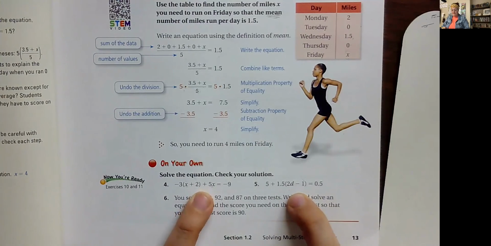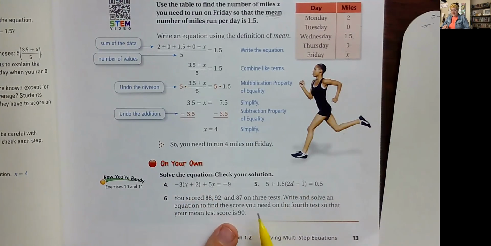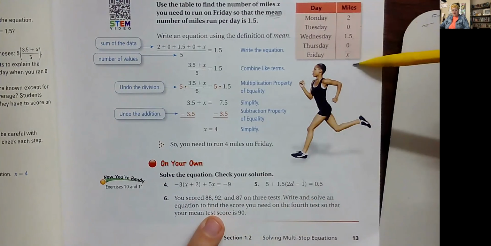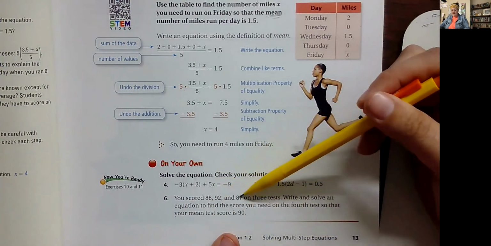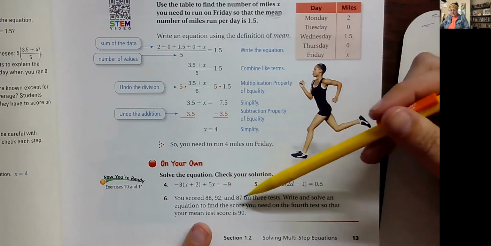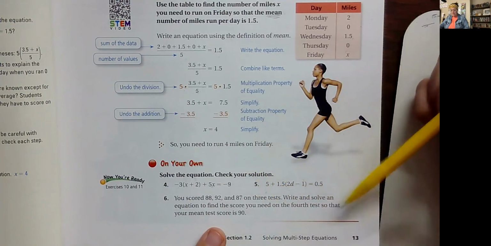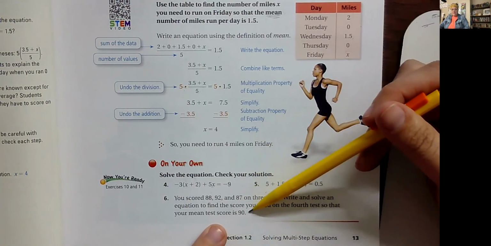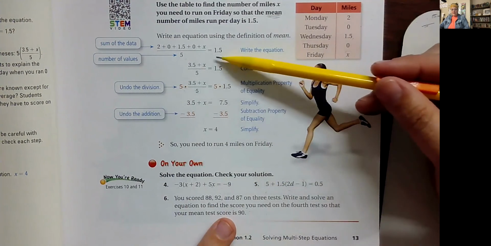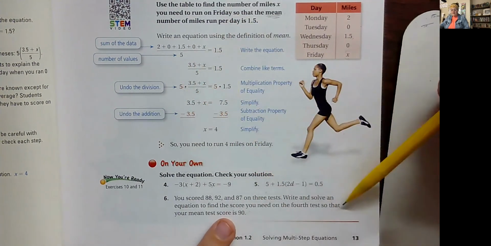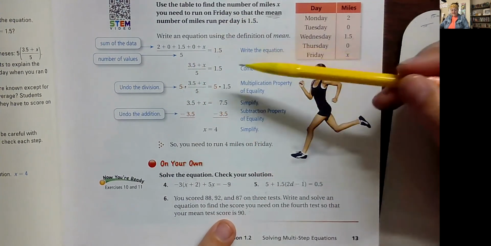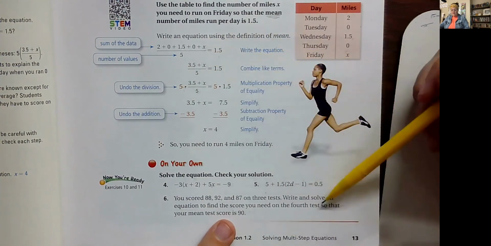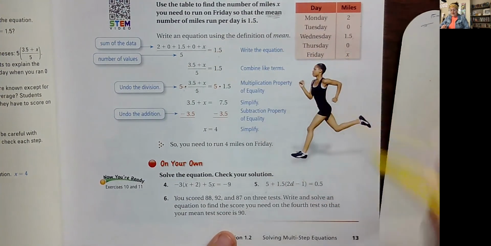Okay. So those two are going to be the complex versions of what we've been doing using all the tools in your toolbox. Number 6 is going to be a question just like this one. So you scored 88, 92, 87 on 3 tests. Write and solve an equation to find the score you need on the 4th test so that your mean test score is 90. So you're going to set this up just like we did up here, with all those test scores on the top, and you're going to plus x, because you're trying to find the mystery test score. And you're going to divide that by 4, because there's 4 tests, and it's going to equal 90, because your average or your mean is needing to equal 90.